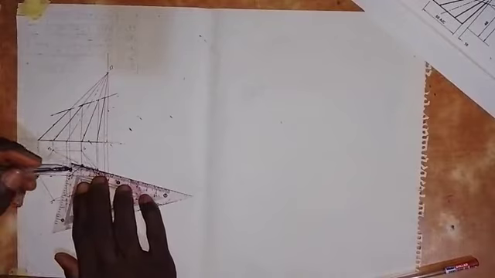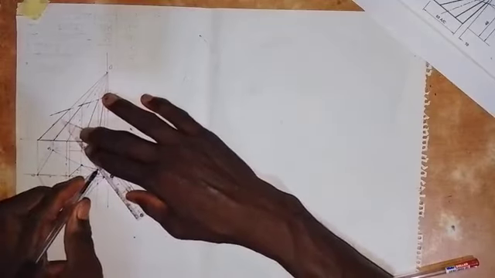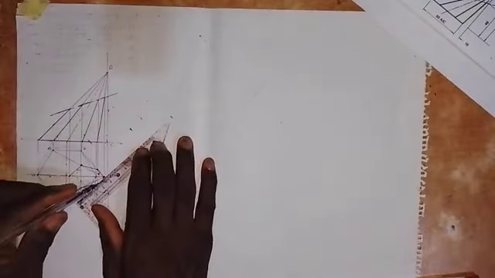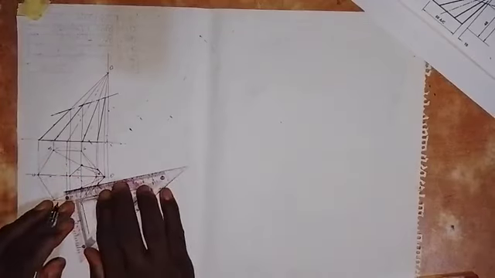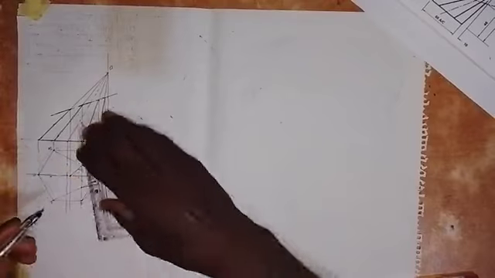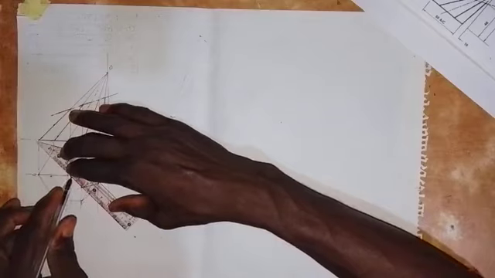Okay, so we have 6 connected with 1. So make this a thick line from here to here. Then we have 1 connected with 2. Then 2 is connected with 3. Then we have 3 connected with 4. So we have this like this.